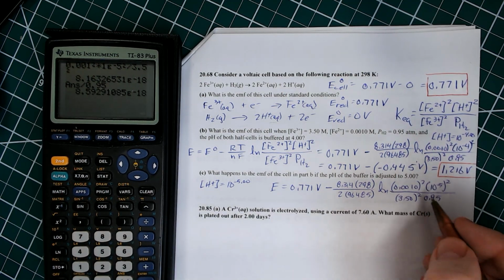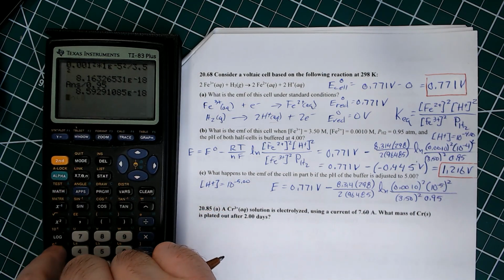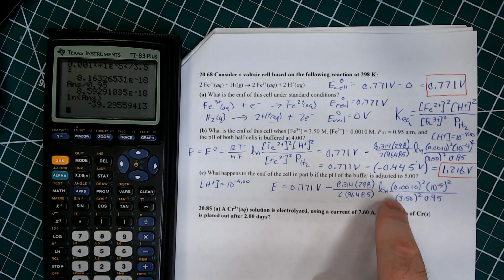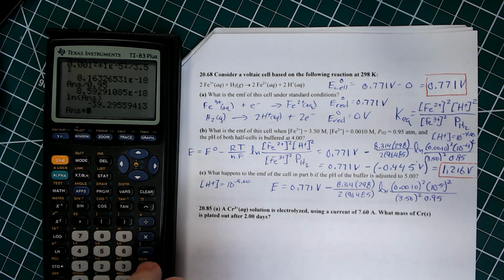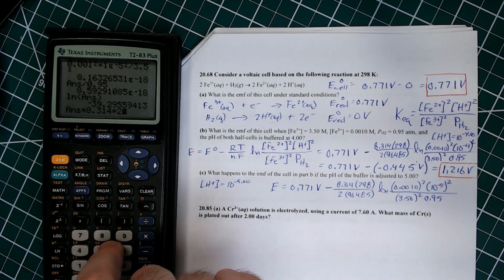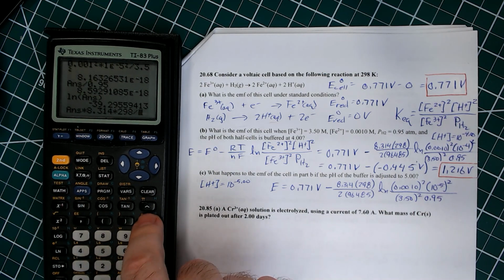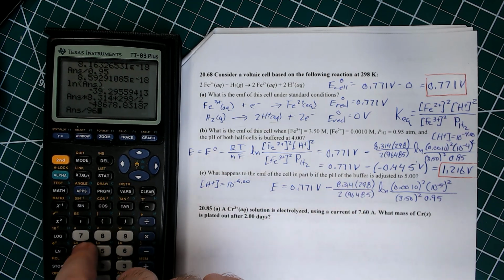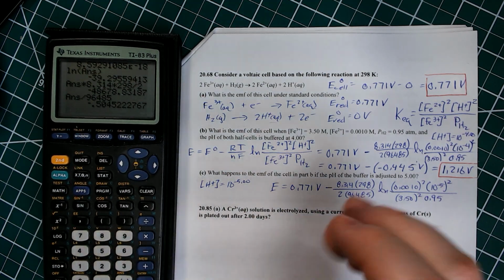And that is our value for Q. So now we'll take the natural log of that. We get negative 39. We're going to multiply by 8.314, also by 298, divide by 2, and then we'll also divide by 96485, and that gives us that.